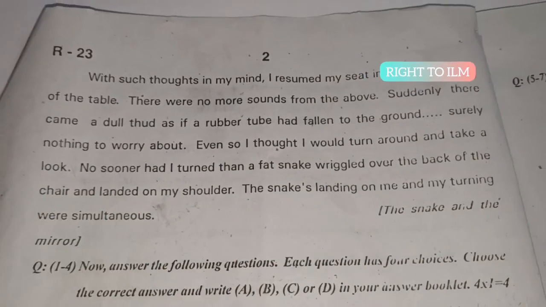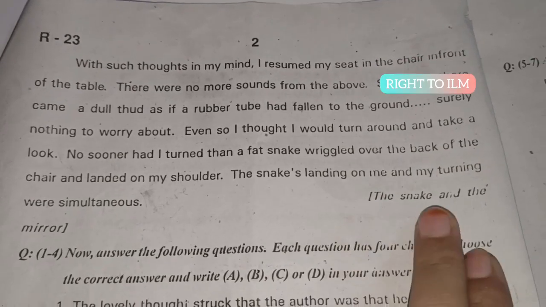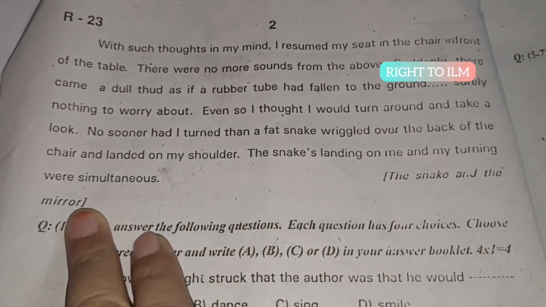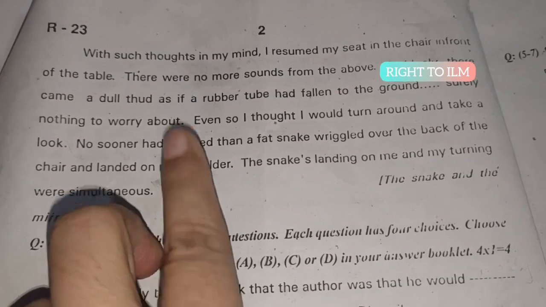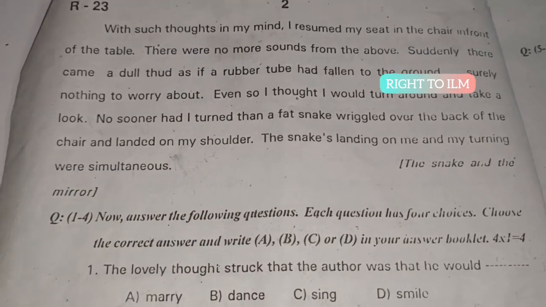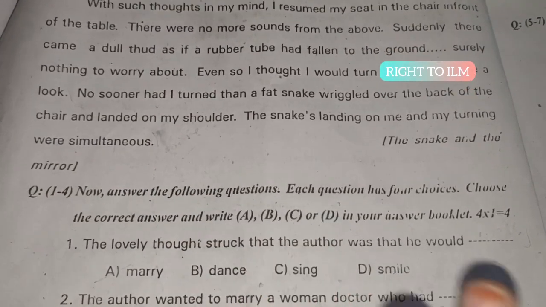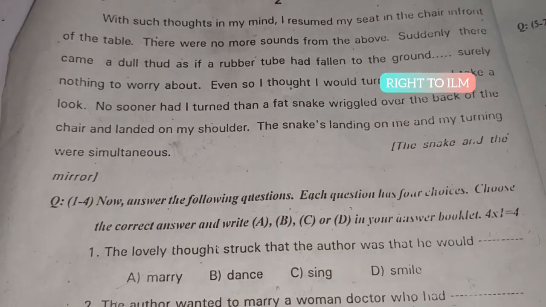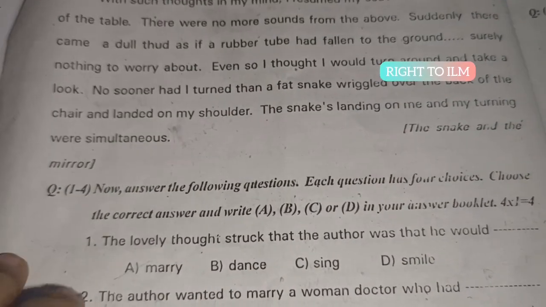So this passage is given from the story The Snake and the Mirror. You have the first lesson in 9th class English, The Snake and the Mirror. From this story this passage is given. So now you have completed your reading part. Now you have to come to the second part.